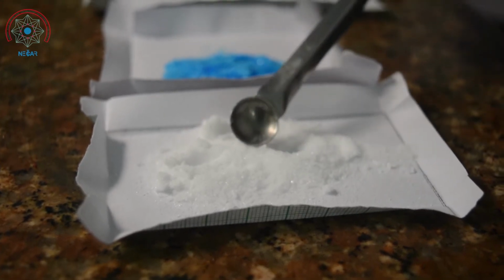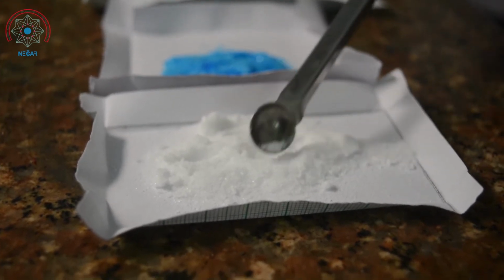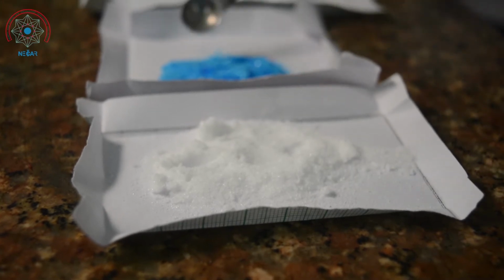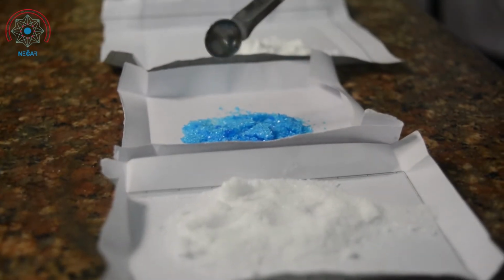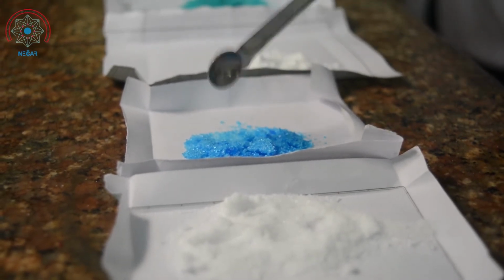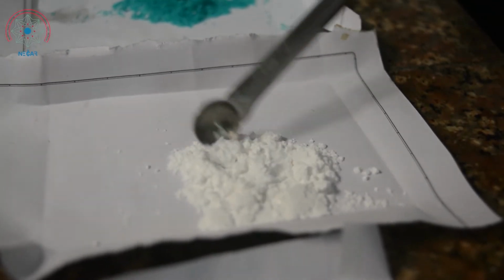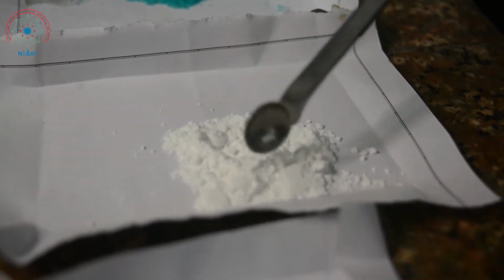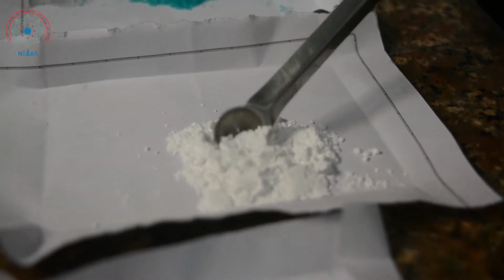See, this is crystalline, so there is a specific shape of these crystals. This is also crystalline, with a specific shape, and it has blue color. If you see this compound, you will see that it is powdery. In scientific terms, it is called amorphous.